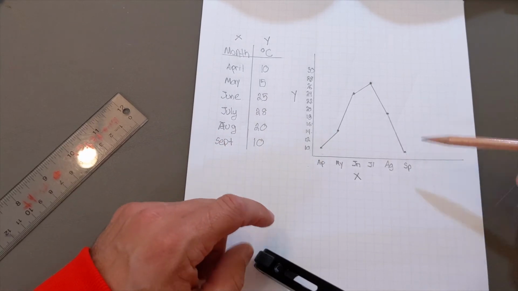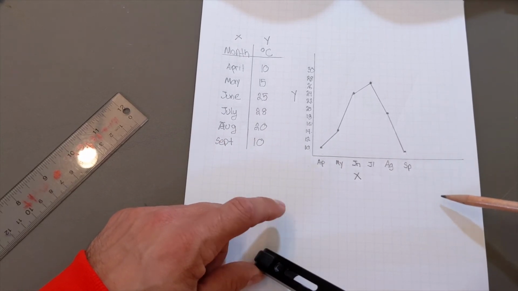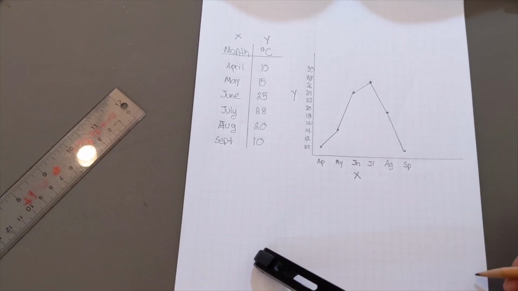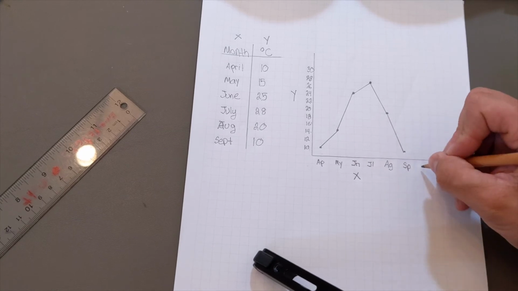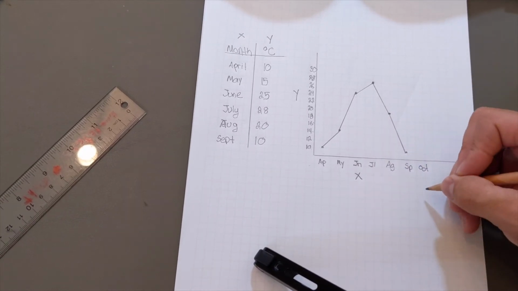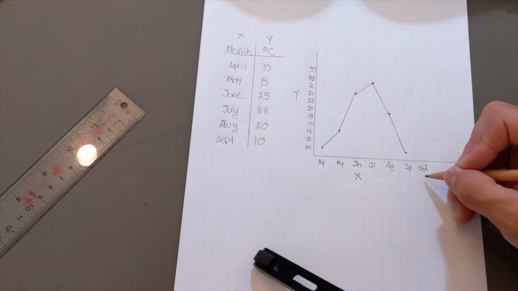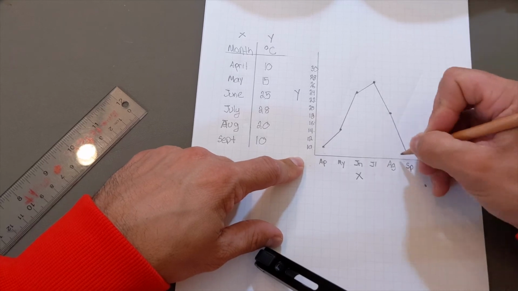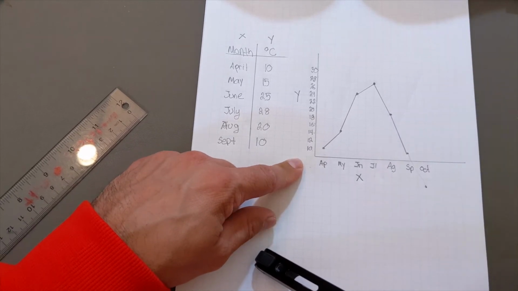Now, if we extended this, say, October, November, and December, we could even go below the line. If we had, say, October, our average temperature was like minus 10, maybe we put a dot down here somewhere, and then we can connect this line below the graph.